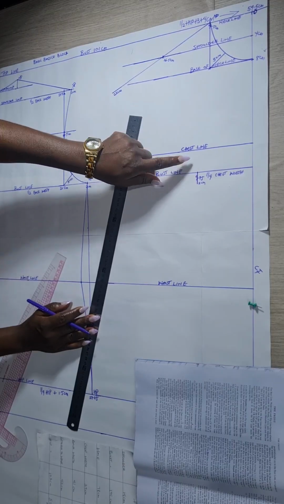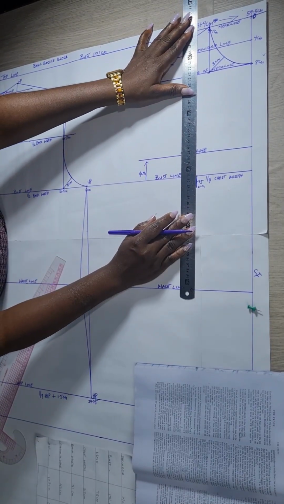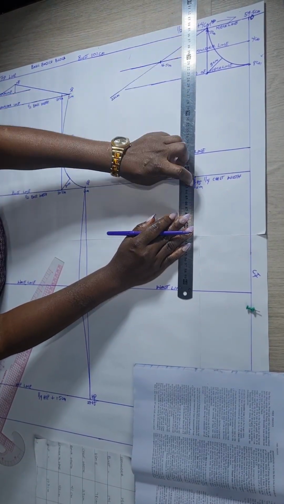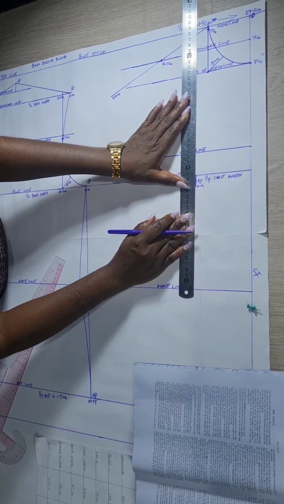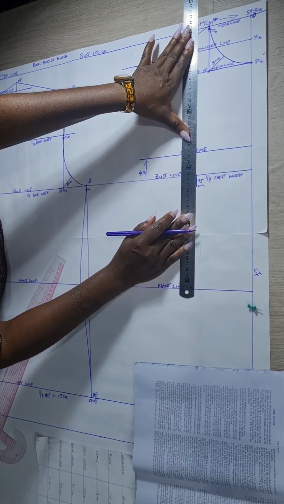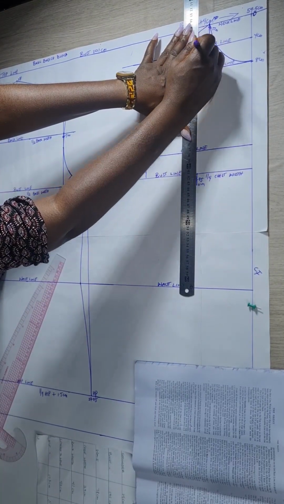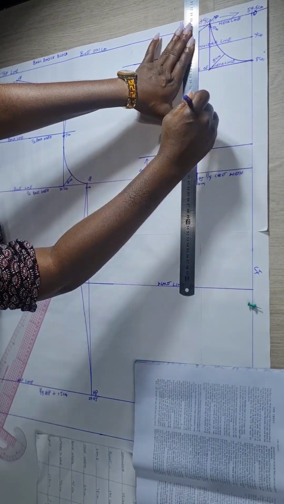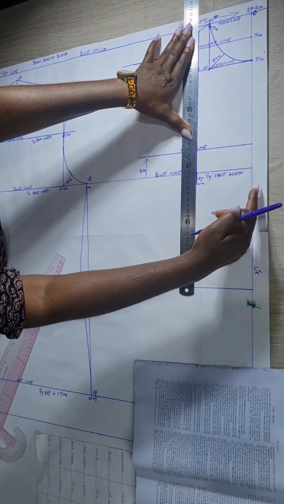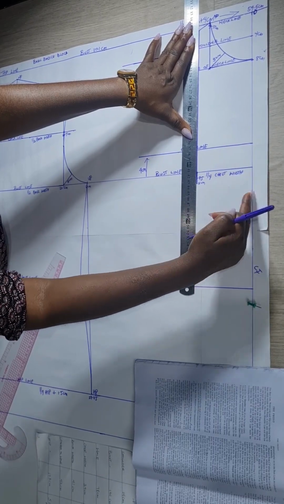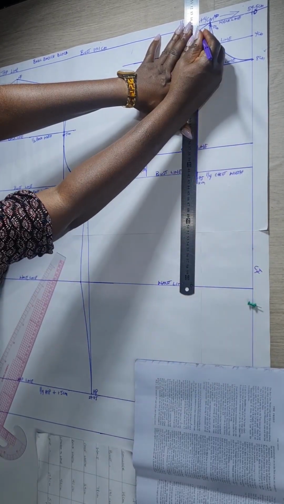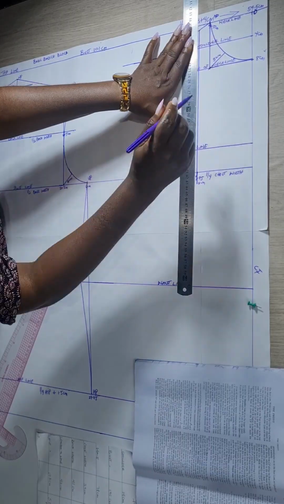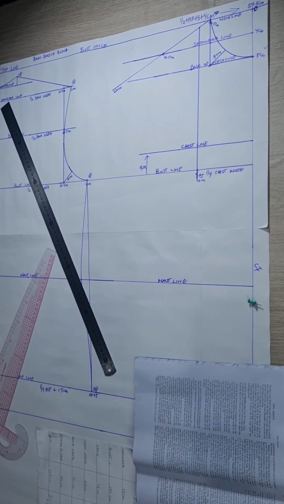Place your ruler on this line, this way. Let it align with the line. See. Place your ruler on the line and draw your parallel line. Remember, I told you a parallel line is a straight line parallel to the CF. This is one line, this is another line, the CF line. So these are parallel lines. Parallel to the CF. That way.